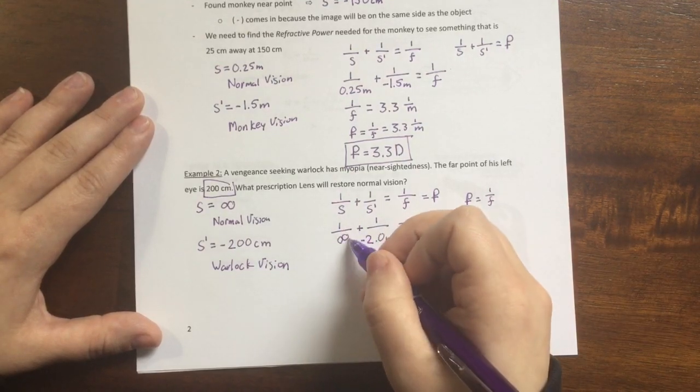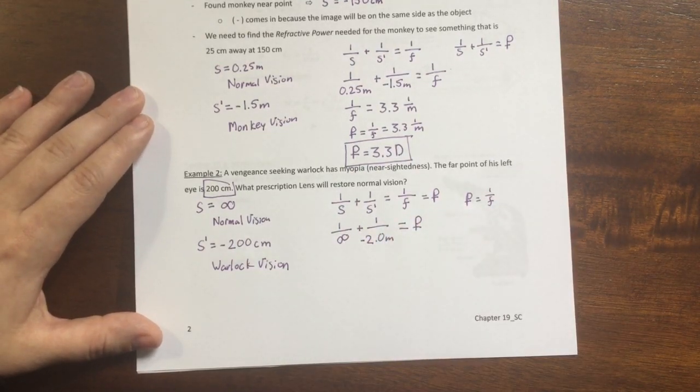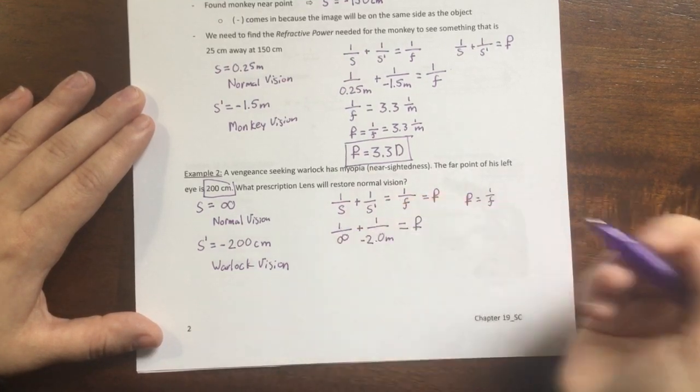The 1 over infinity is essentially 0. 1 over a huge number is essentially 0. So we're just going to pretend that that's a 0.